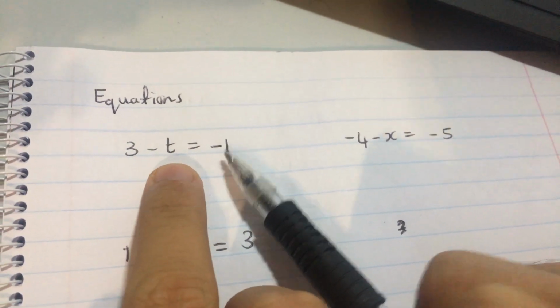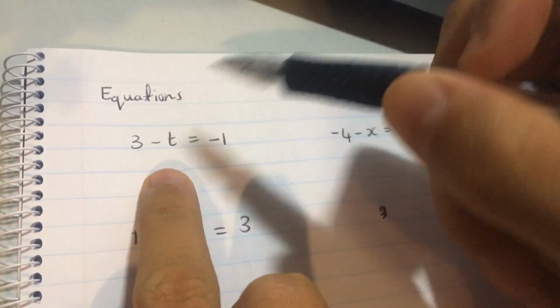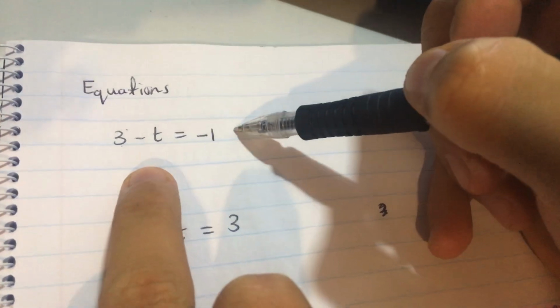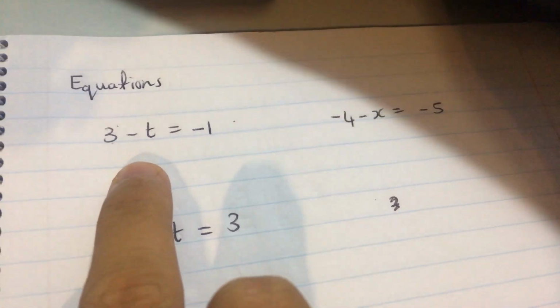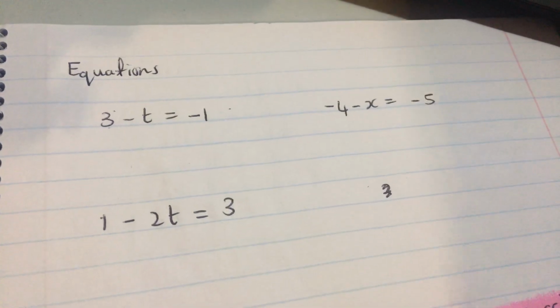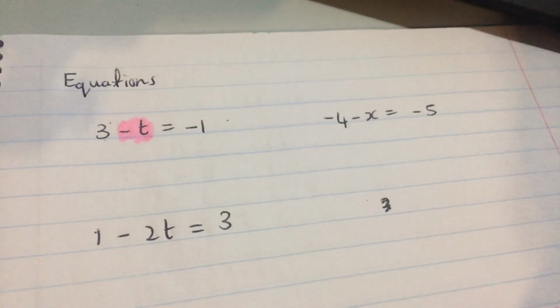So what I'll do here, now you all think you take the 3 over, which is correct, but you want to always keep your unknown positive. Can you see that there is -t or subtract t?